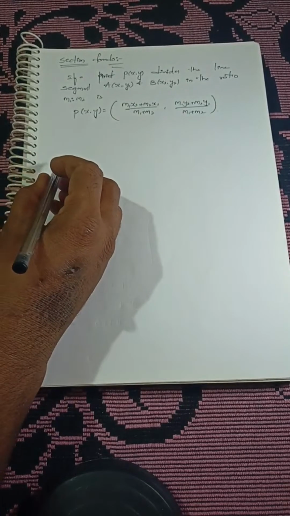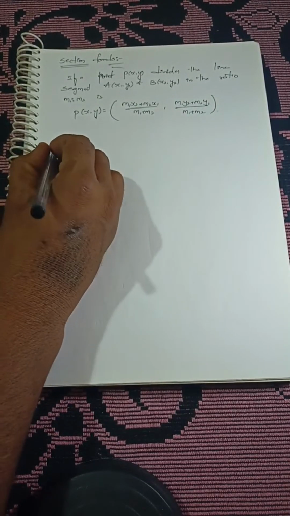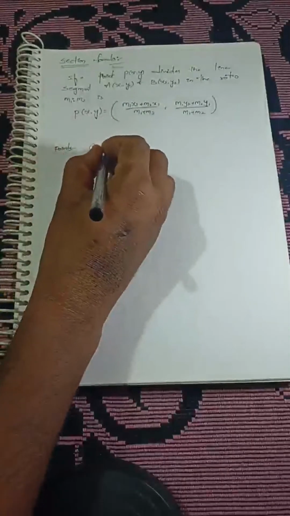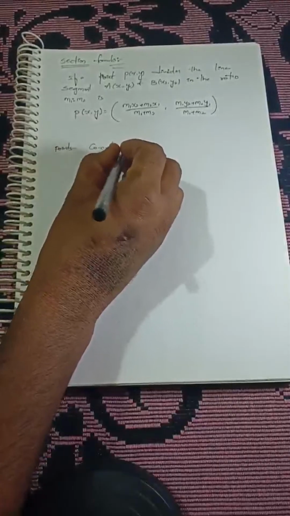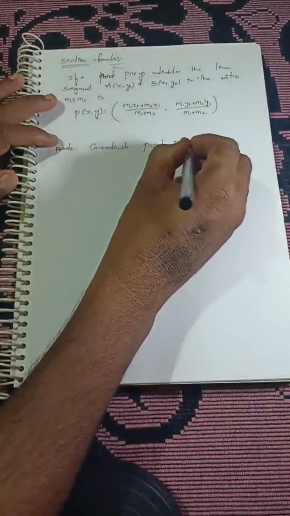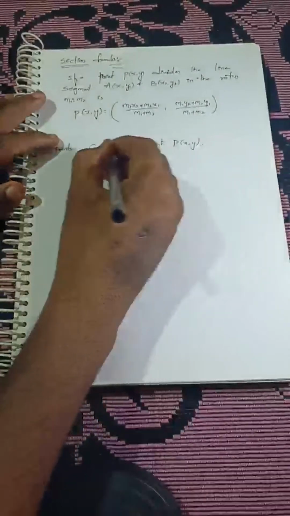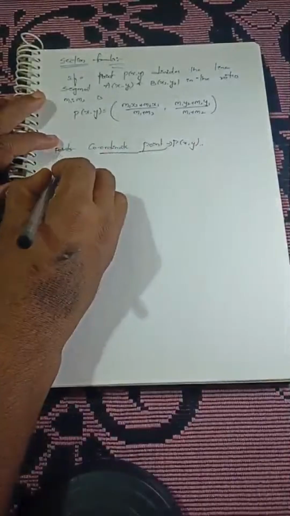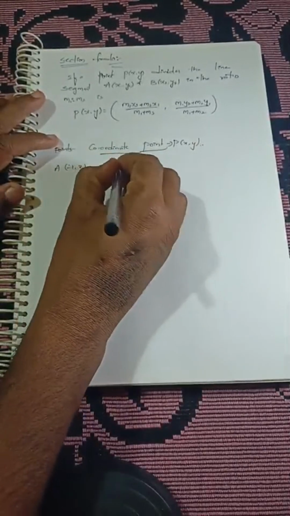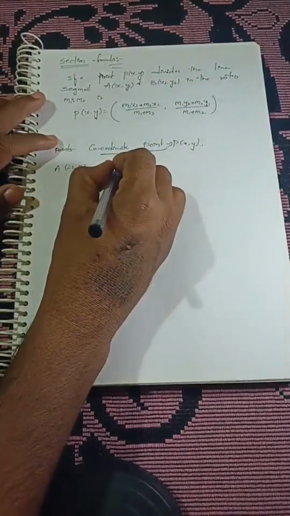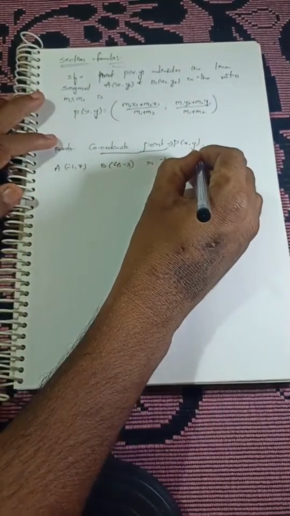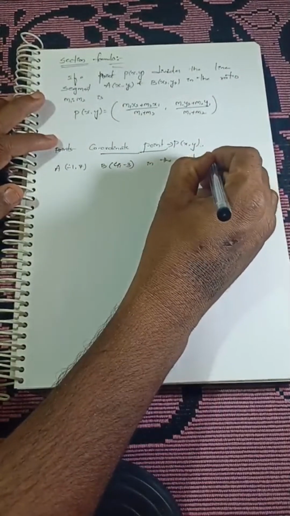If the question is to find the coordinate points, that is nothing but the point P(x, y) we have to find out. A point is given as (minus 1, 7), and B point is given as (4, minus 3), in the ratio 2 is to 3.